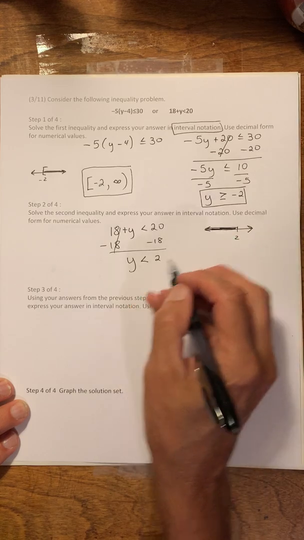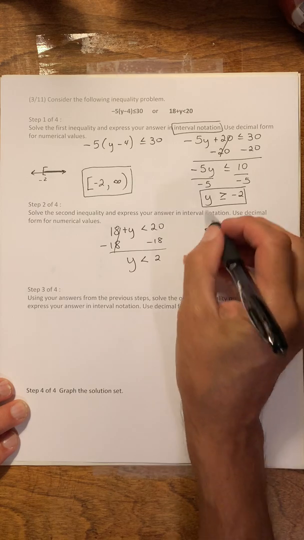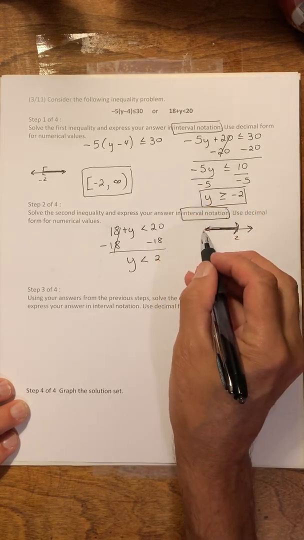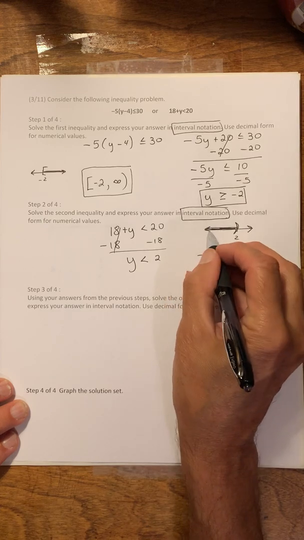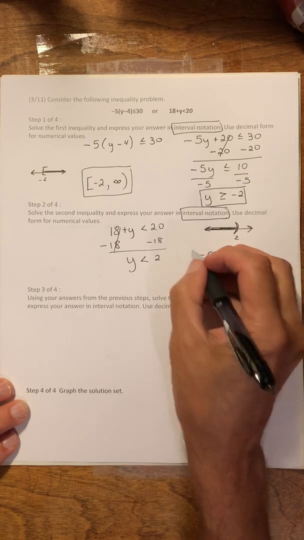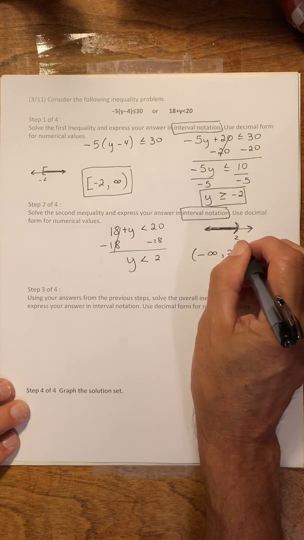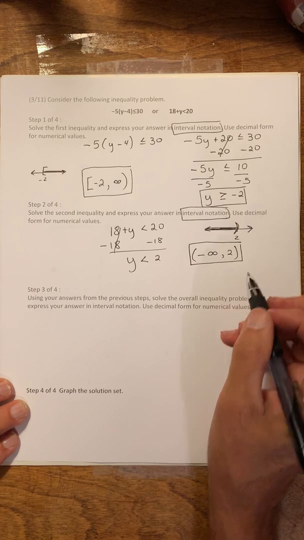No equal to sign, so I get parentheses. This helps me see what my interval notation is going to look like. It's from negative infinity all the way to 2. And infinity symbols always get parentheses, and the 2 has parentheses as well. So here's my second interval notation.